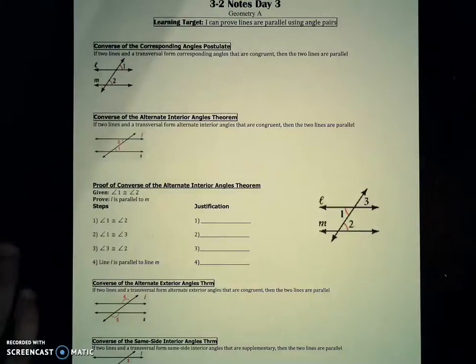Okay, today our main learning target on this flex day is that you can prove lines are parallel using different angle pairs. If you recall yesterday, what we have done in class is we were given parallel lines and we came up with many different angles, congruent or supplementary. So really what we're doing is the converse.